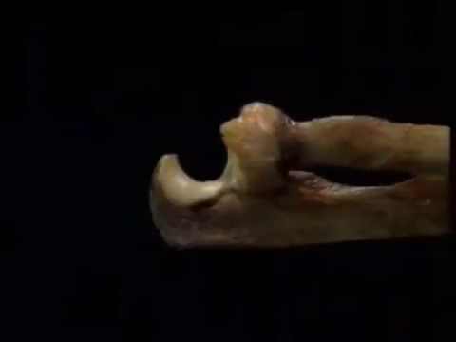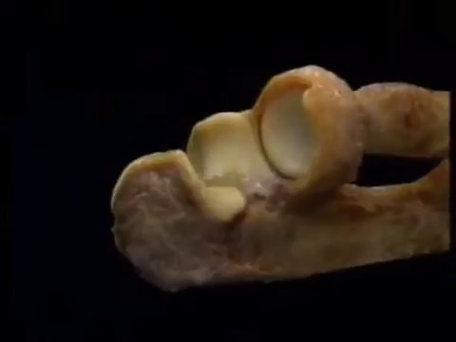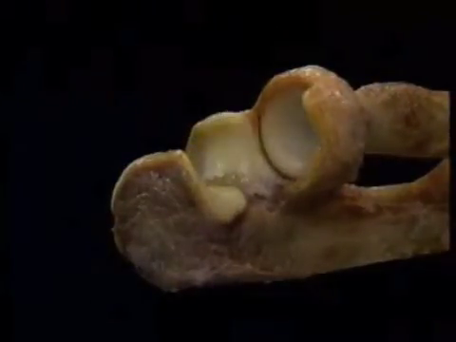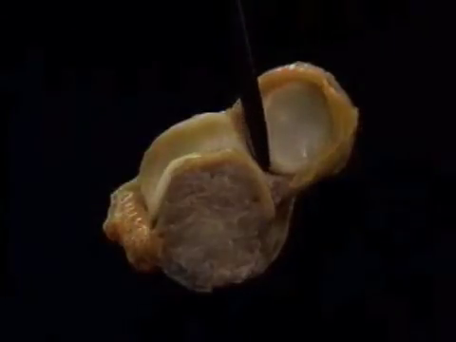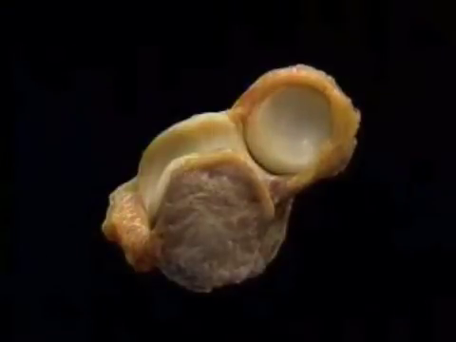We'll take the humerus out of the picture for a minute to get a look at the proximal radio-ulnar joint. Here's the trochlear notch of the ulna. Here's the head of the radius, seen end on. The annular ligament, together with the radial notch of the ulna, provides a perfectly fitting socket for the head of the radius to rotate in.